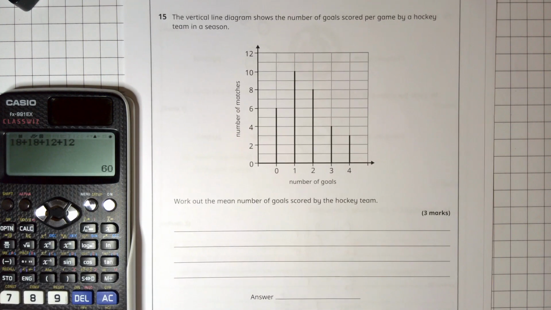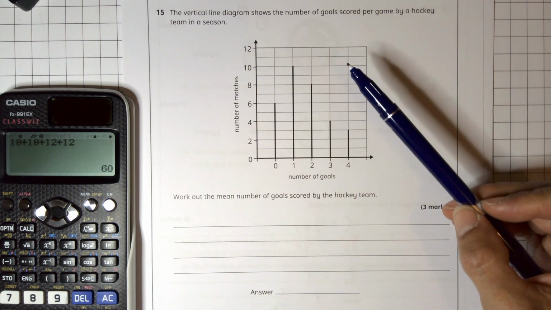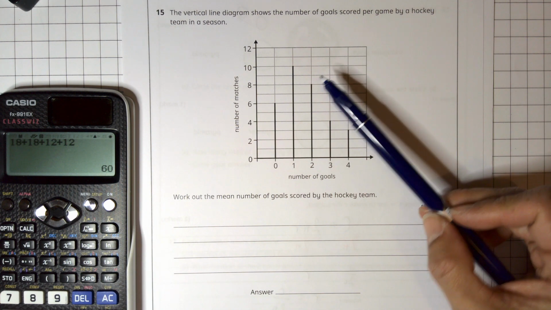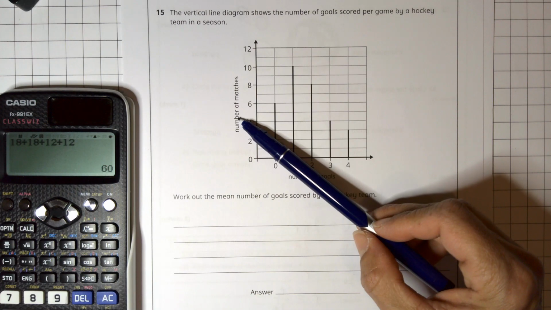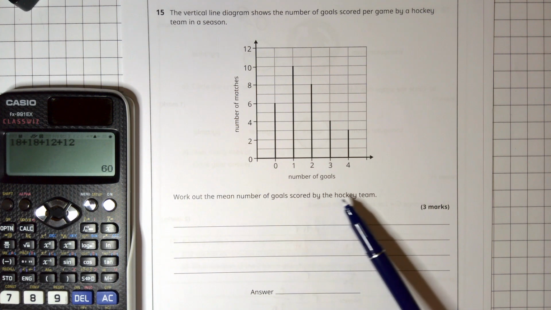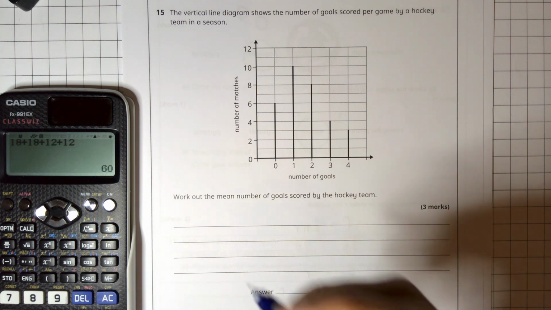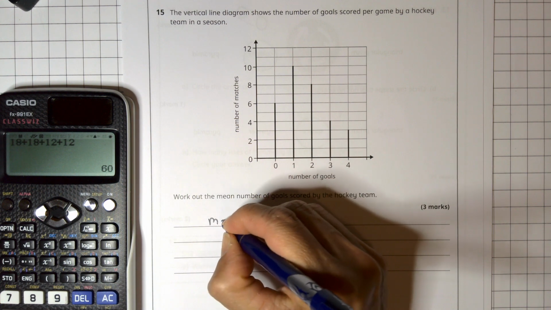Question 15 is another, call it vertical line diagram. It's a very narrow bar chart. And we have the number of matches played, the number of goals for a hockey team during a season. It says work out the mean number of goals scored by the hockey team. So we need to know how many goals they scored and then divide it by how many matches they played. Okay, so we're going to work out the mean.